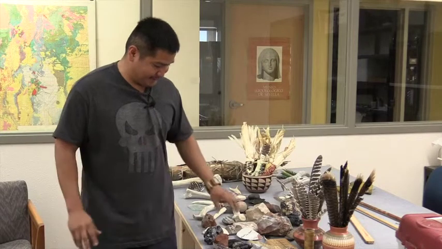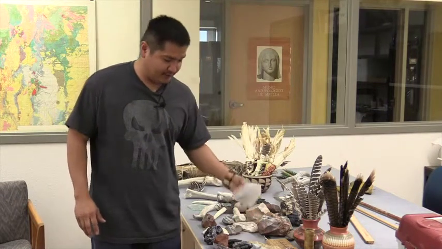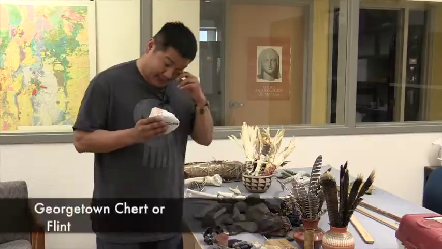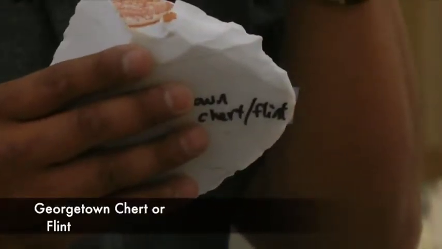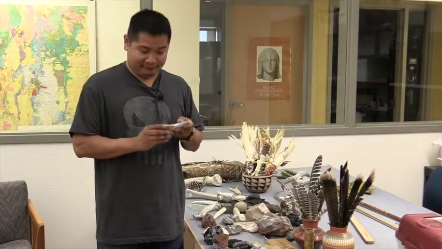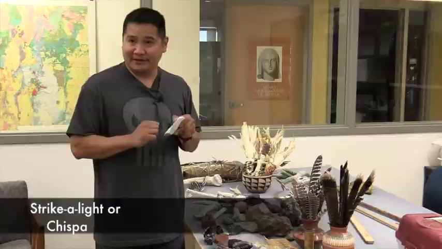We have different materials here. We have some Georgetown Chert, also known as Flint. And this flint you can also use for what we call strikolite, or Chispa in Spanish. And you can start a fire with a high carbon steel when you strike the tip, using a sharp tip, to start a spark.